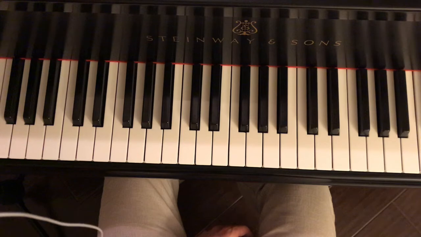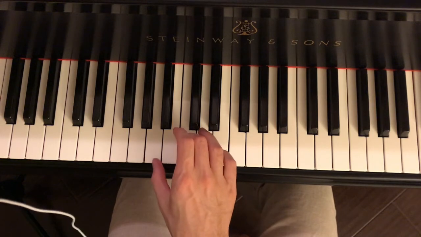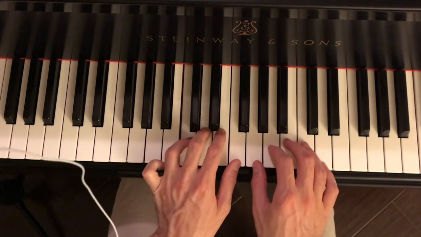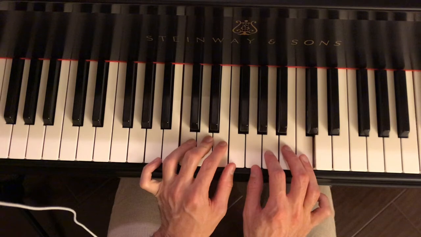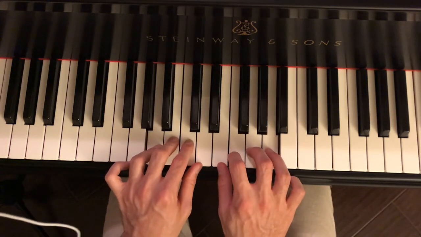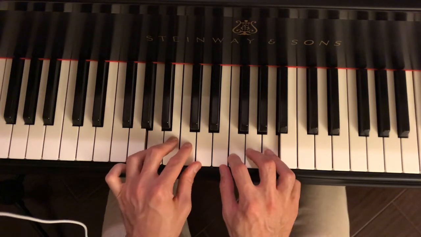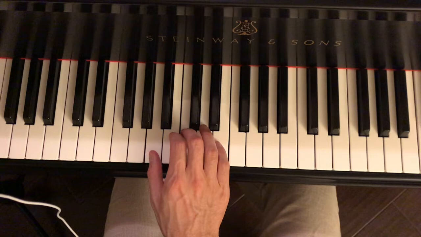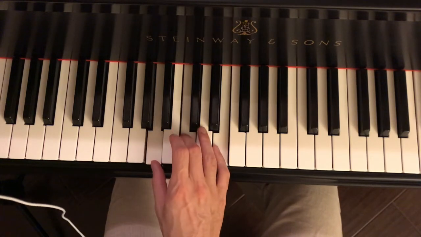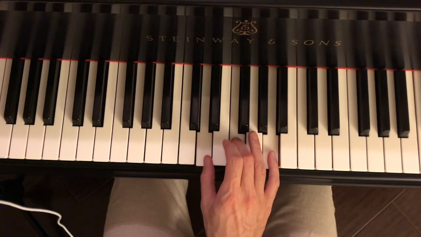So let's try this in a minor key. Let's try this in A minor. So remember, we had our C major scale. And then we go to the relative minor. So let's try these triads, 1, 4, 5, in A minor. So here we go. 2, ready, go. A minor, 2, 3, 4. D minor, 2, 3, 4.